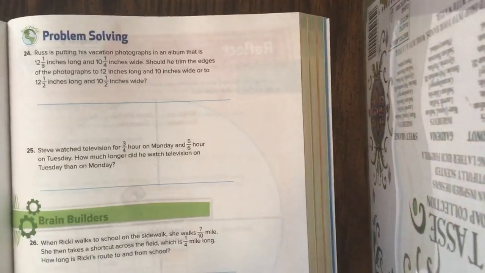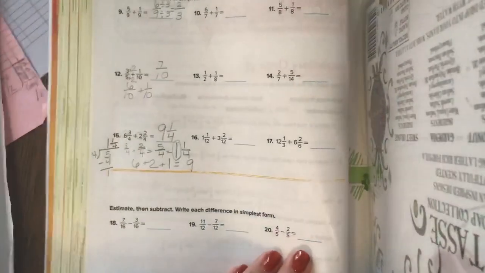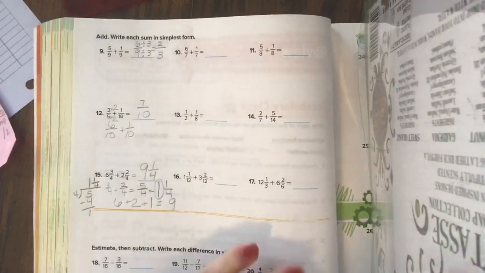Alrighty, I'm going to fold my book over a little bit more. Actually, I think I might just do it. Give me 1 second to adjust this. I think I can move my box over like that and up just a little bit.